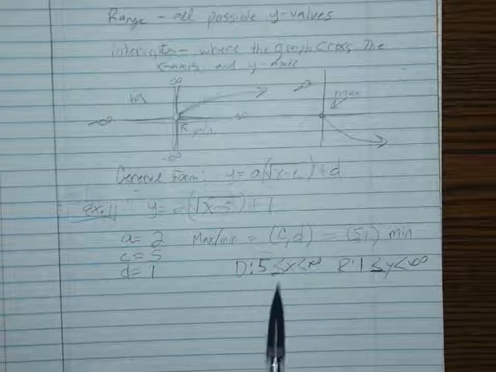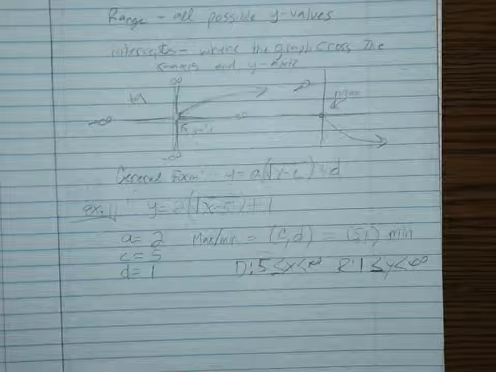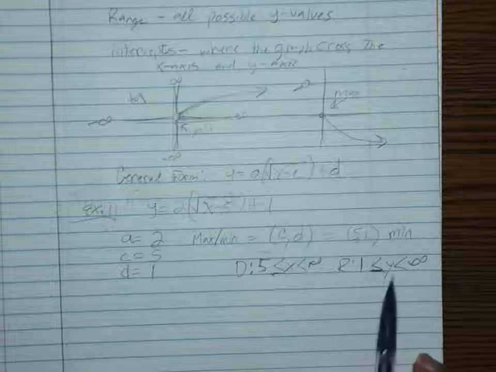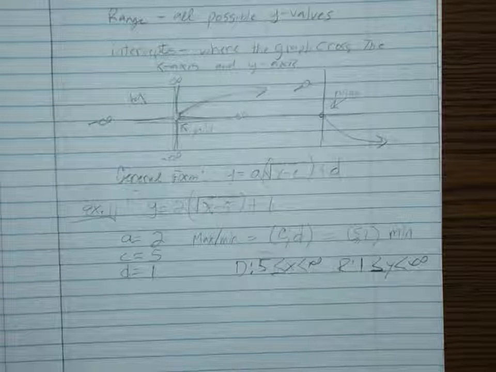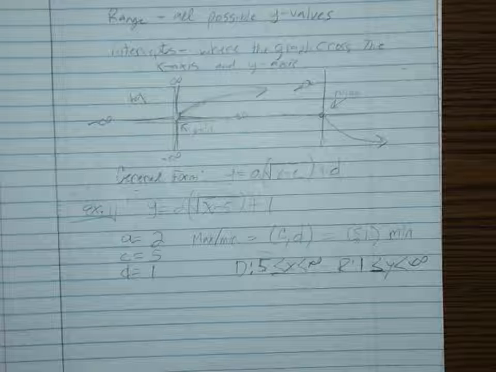So my domain is going to be 5 is less than or equal to x is less than infinity. And my range will be 1 is less than or equal to y is less than infinity. And I feel like I made that more difficult than it needed to be. I promise it's not that big a deal.